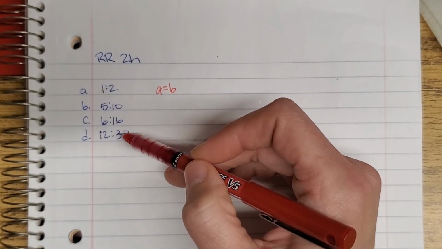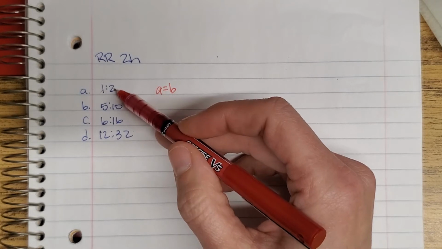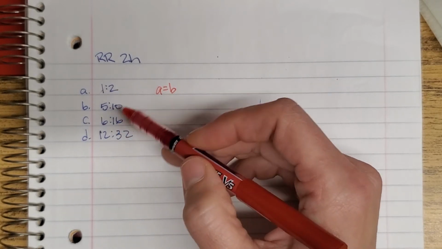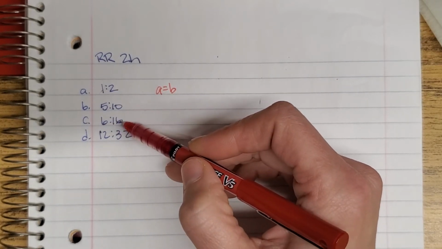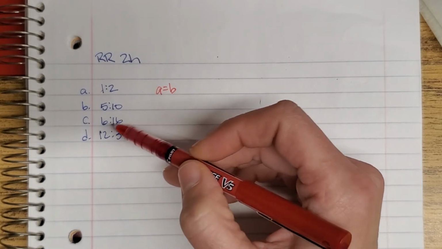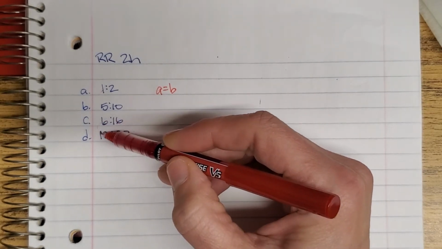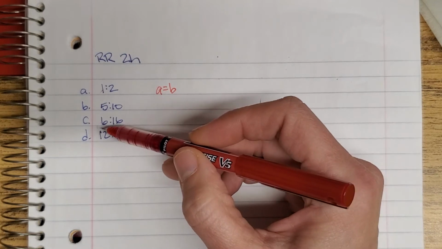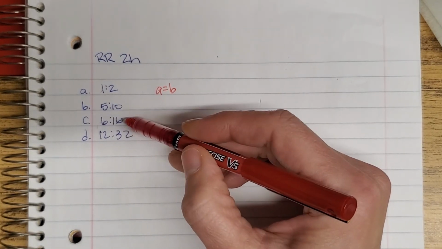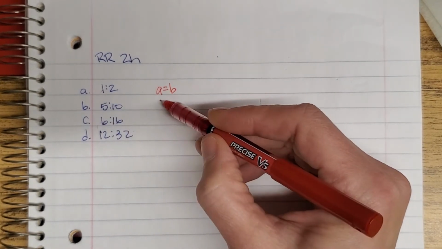We know B already equals A, and we know that A doesn't equal either of these. Therefore, B cannot either, because B is equal to A. So if A doesn't work, B is not going to work. So let's check C. We only have to check to see if C equals D. How do I get from 6 to 12? 6 times 2 is 12. What's 16 times 2? Oh, 32.